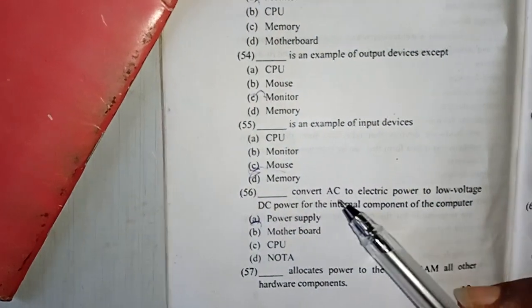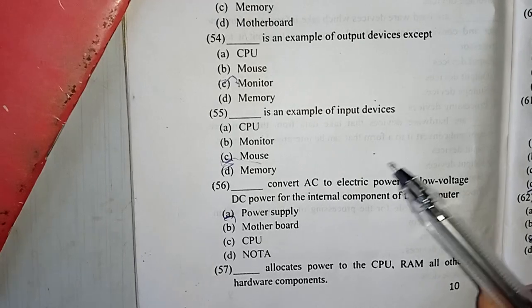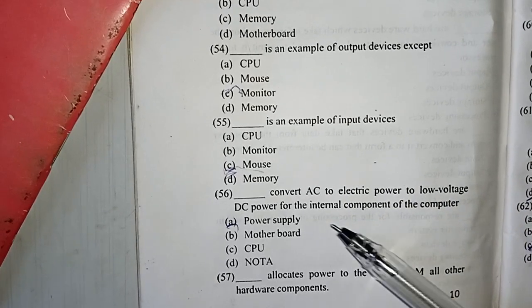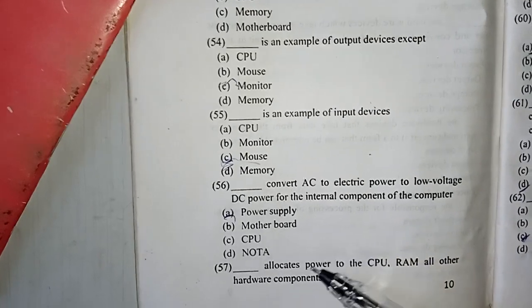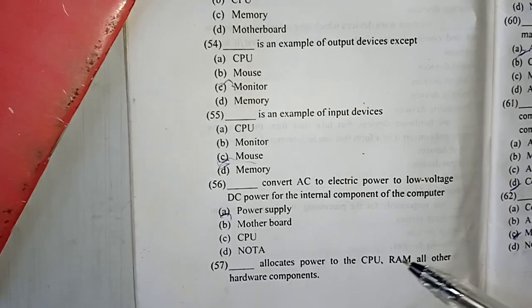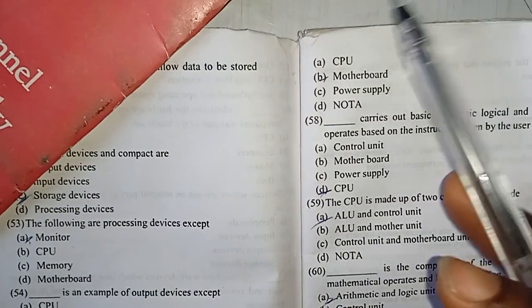Mouse. Dash converts AC to low voltage DC power for the internal components of the computer. Power supply. Dash allocates power to the CPU, RAM, and all other hardware components. Motherboard.